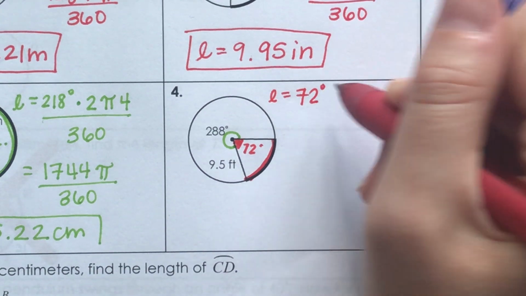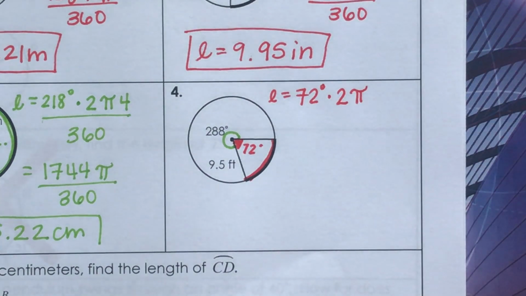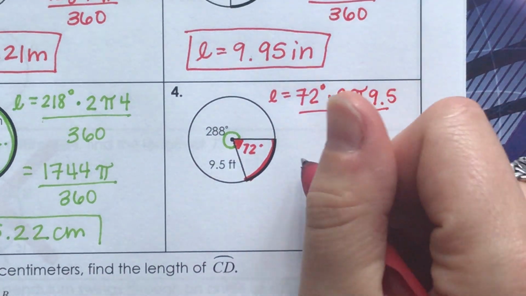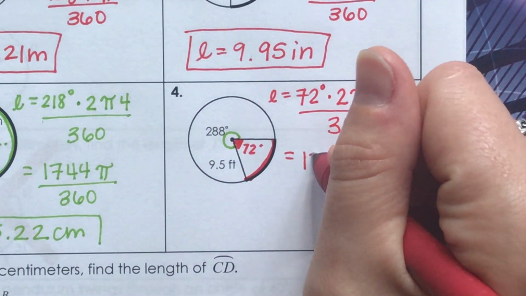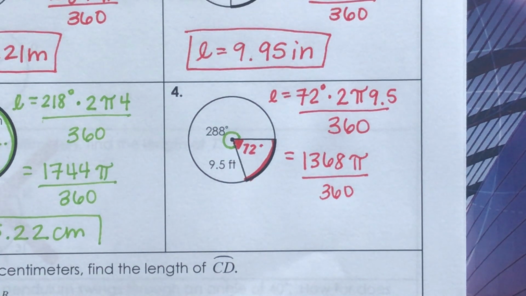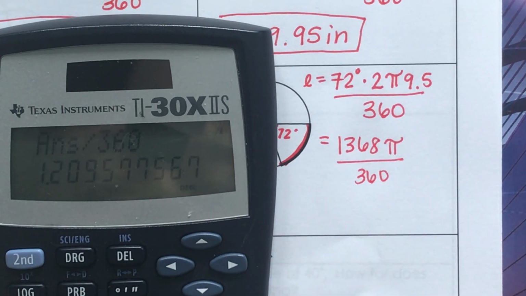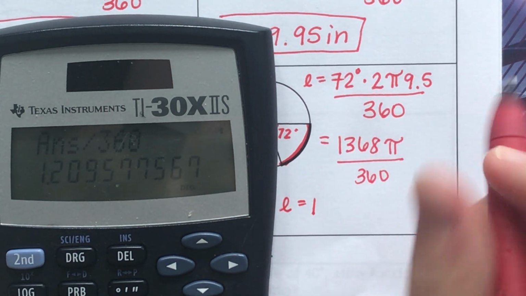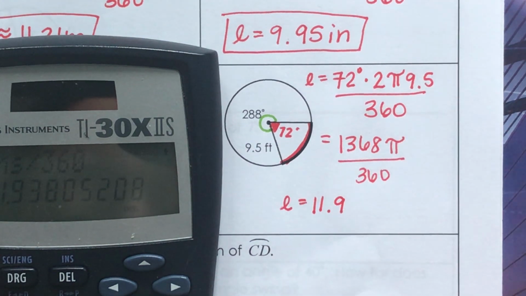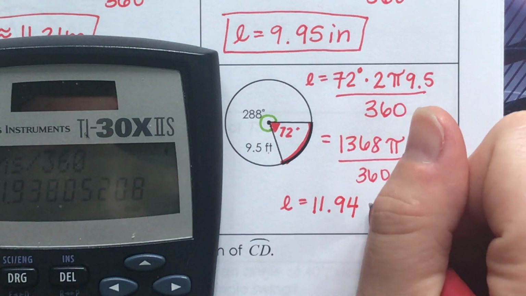So 72 degrees times 2 pi, my radius is 9.5, all over 360. So I multiply all my numbers together first. I get 1,368 times pi, all over 360. And then I just put that into my calculator. If I round to the nearest hundredth, I get that the arc length is 1. Oops, I think I did something wrong there. 1,368 times pi over 360. There we go. I get 11.94, and I'm talking about feet, so my answer is in feet.